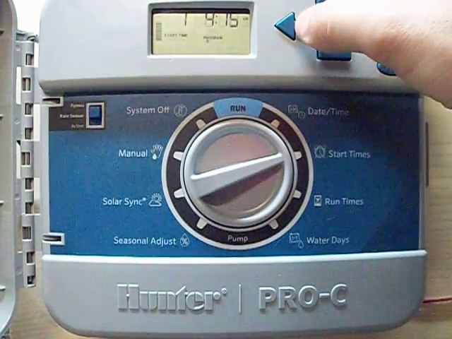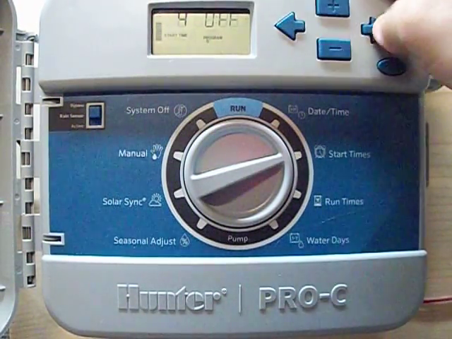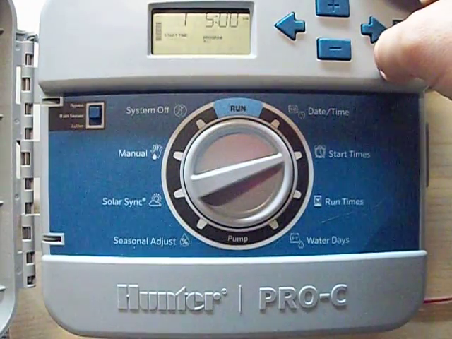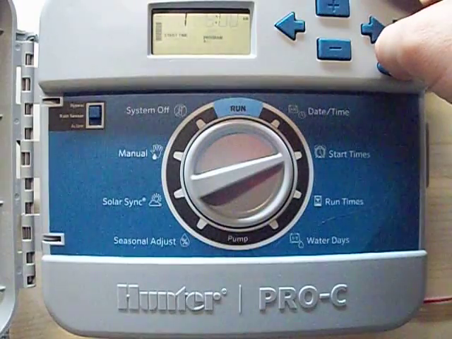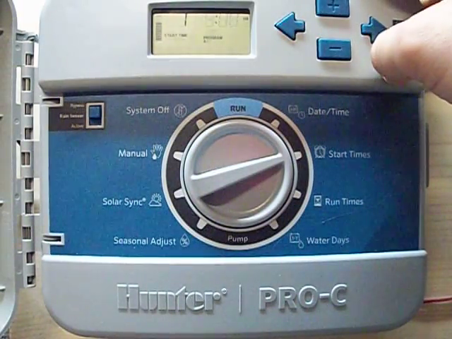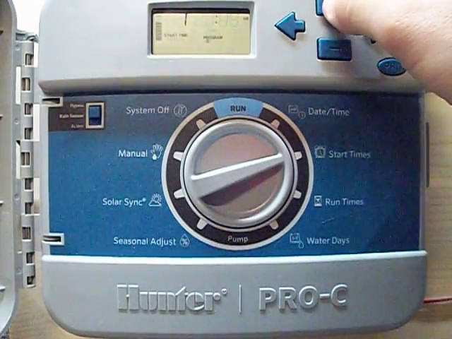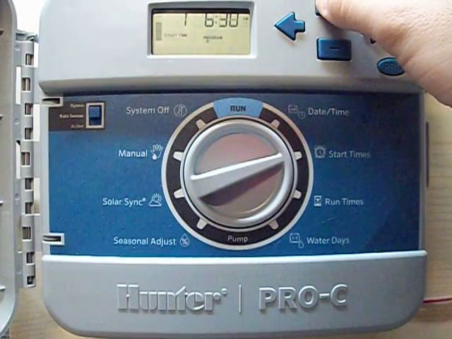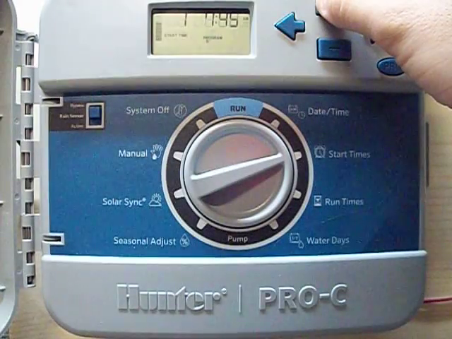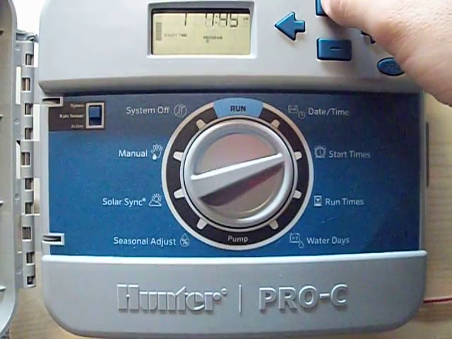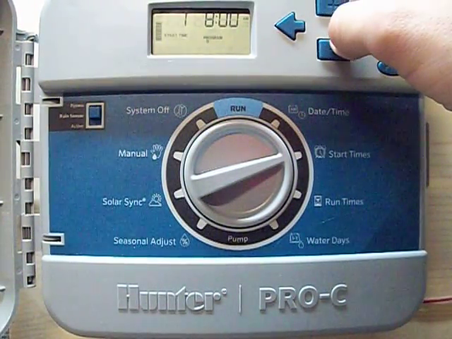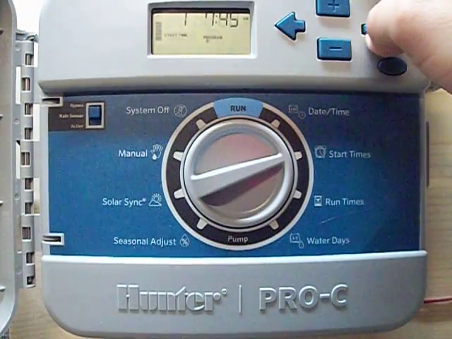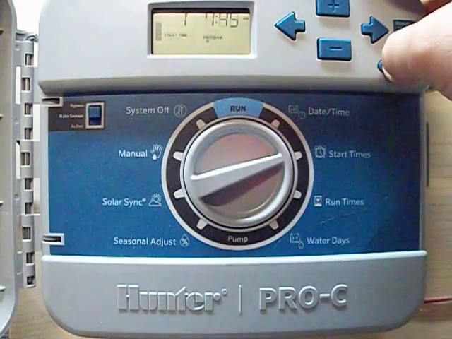So if it's kicking on at 5 o'clock in the morning on program A, okay, we'll say 2 hours 45 minutes, so by 7:45 that would be done. So if you go to B and you want to kick your flowers on separately, you just want to make sure that you set it up for 7:45 or anywhere after that. You just don't want to overlap. Okay?